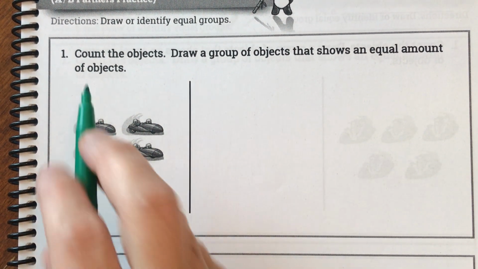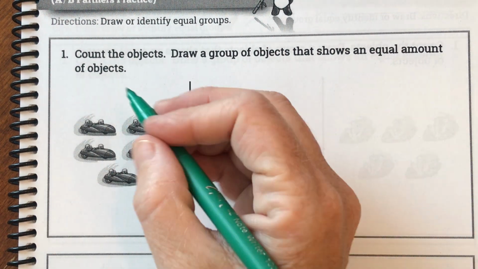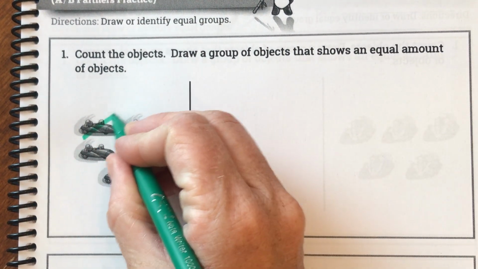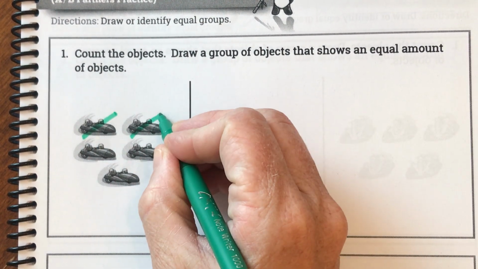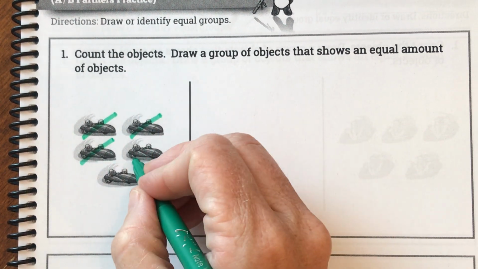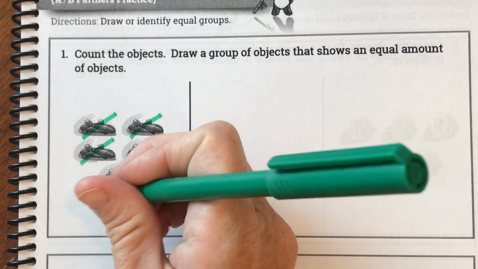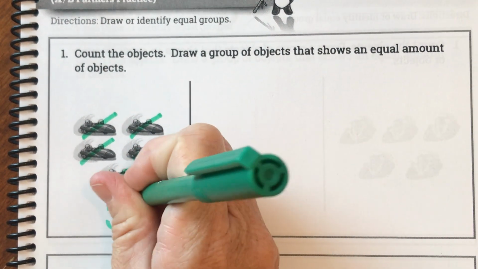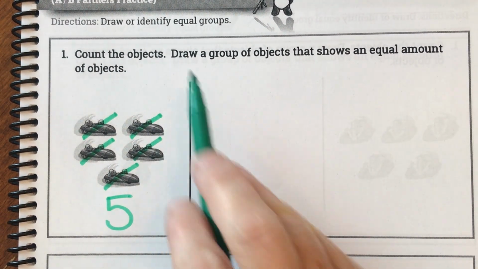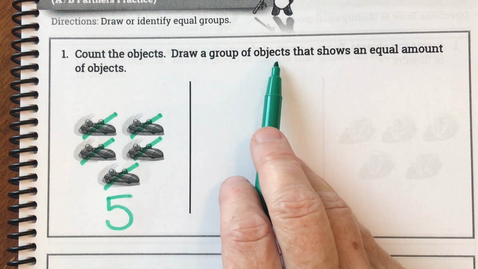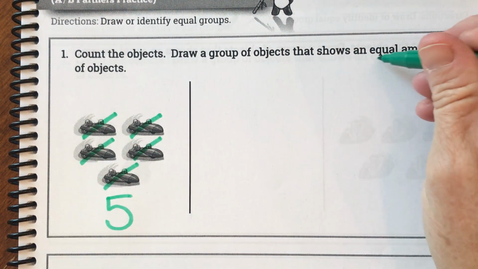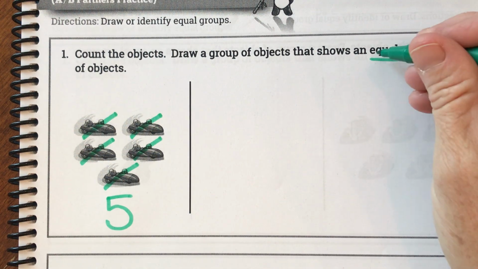Okay, so we're going to first count the objects. Ready? We're going to cross off when we count. 1, 2, 3, 4, 5. There are 5. So let's write a 5 there.